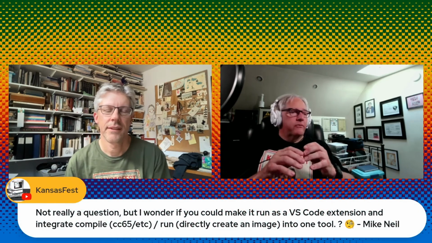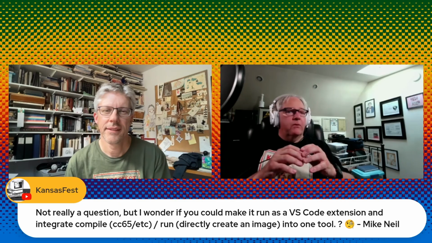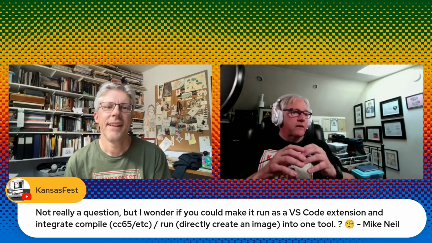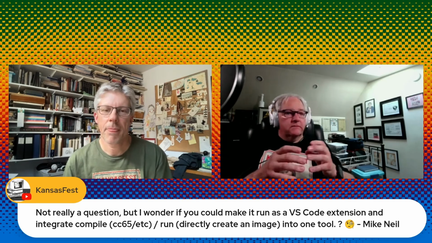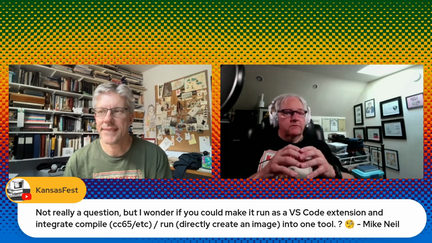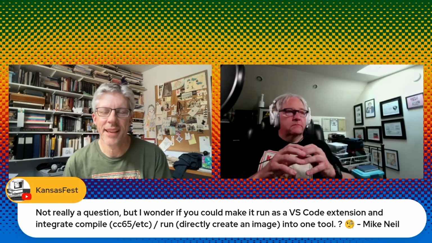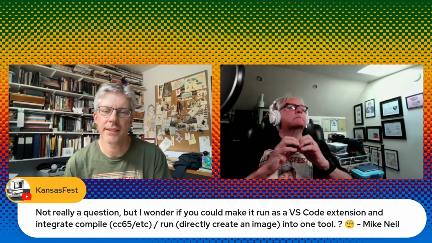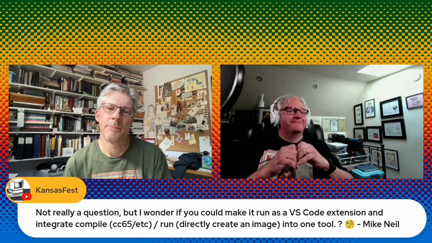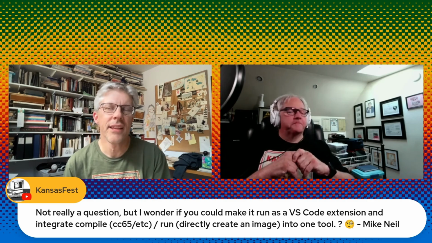This is an interesting one from Mike. Not really a question, but I wonder if you could make it run as a VS Code extension and integrate, compile, CC65, etc., to run directly. Create an image into the tool. Yeah, Mike, interesting you say that, because there's actually a GitHub issue out on the emulator from somebody asking for exactly this. And I think you could do that.